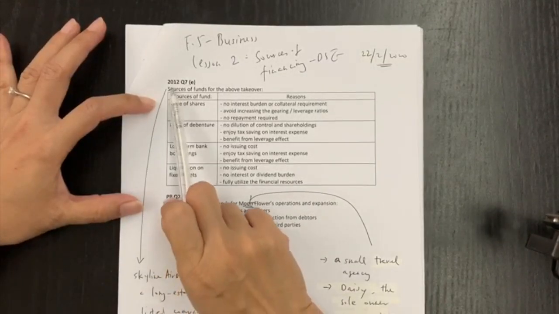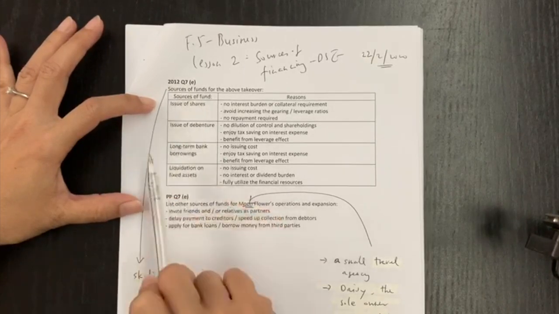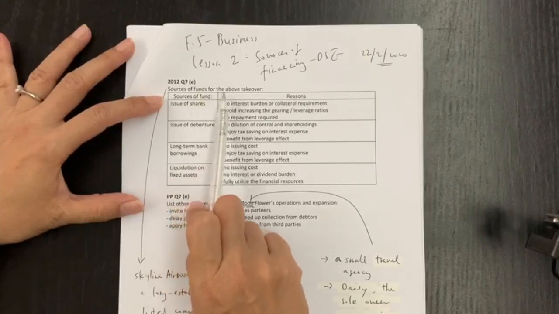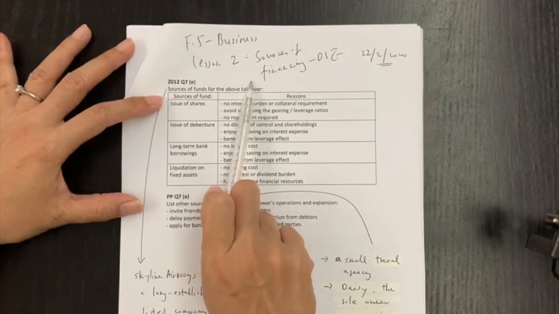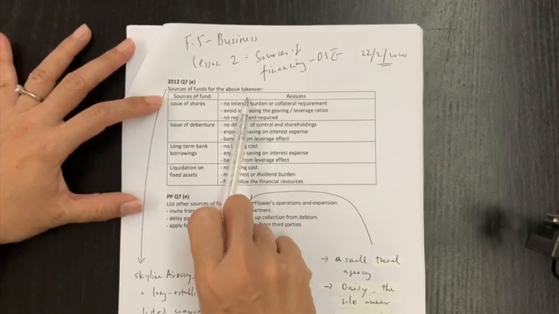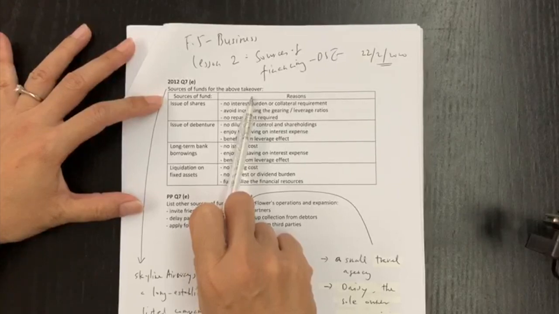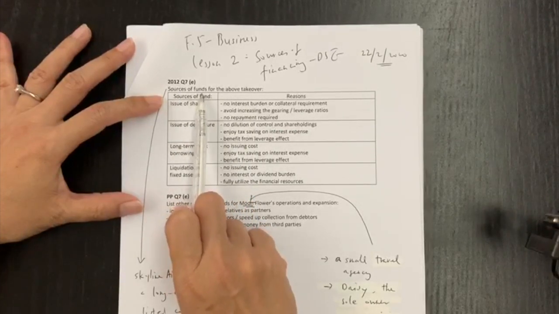Next, let's look at another question, 2012 question number 7. The question asks about sources of funds for the above takeover. Before you look at the answer, what is the meaning of takeover? Takeover means to buy another company. Therefore, what do you need? You need money. So how do you get money? That is related to sources of funds.